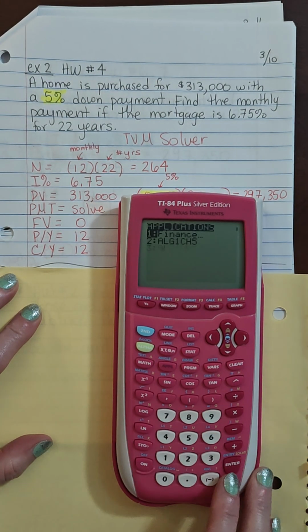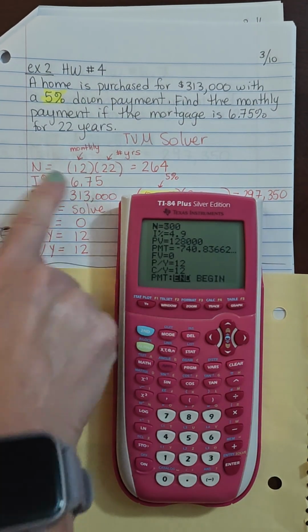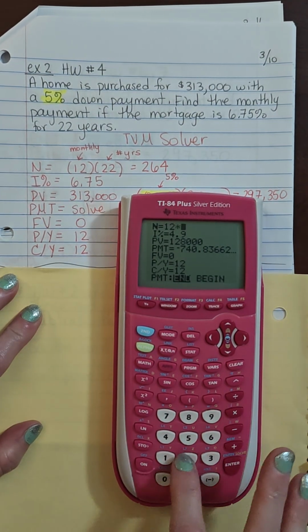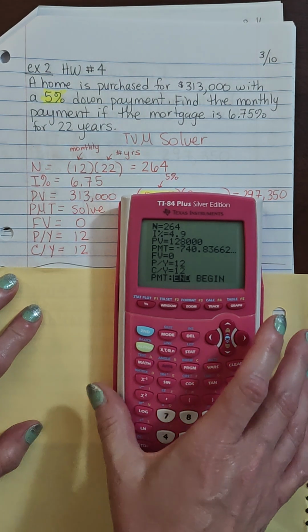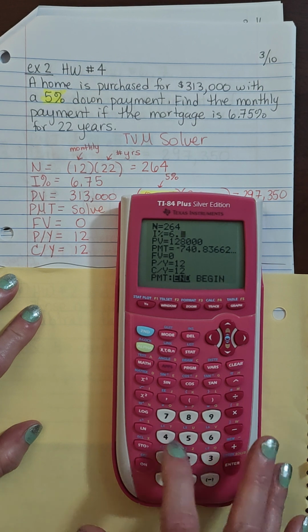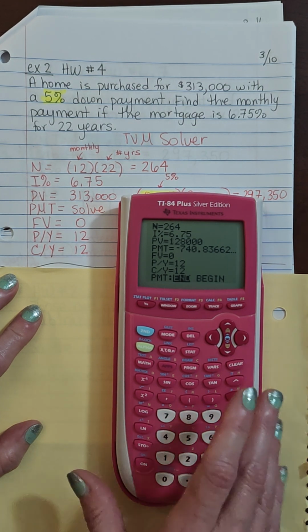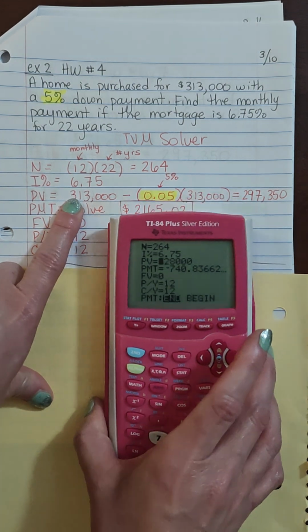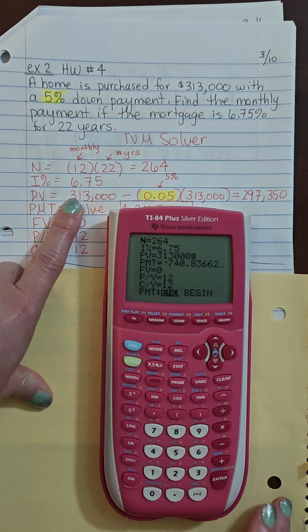Okay, so let's go into apps, TVM solver. So N is 12 times 22. So there's my 264 total payments. I is 6.75. Now you can arrow to the next line or you can hit enter. The loan amount is $313,000 minus the down payment.